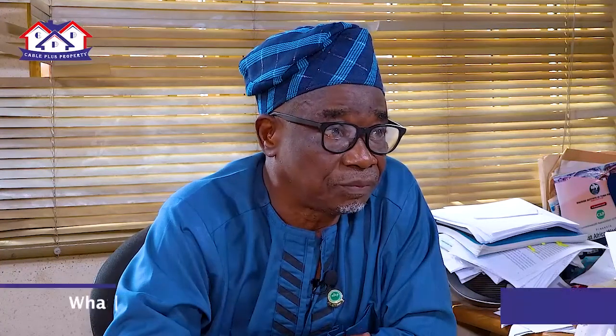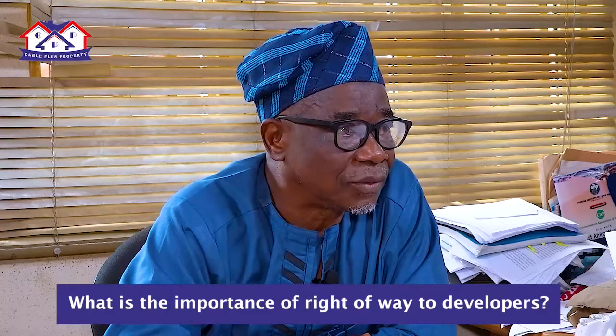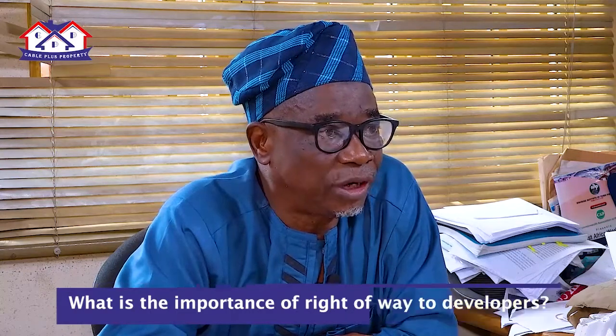Why is observance of right-of-way important? What is the reason? Why do we have to give right-of-way? Because we ought to live well. Safety, security.